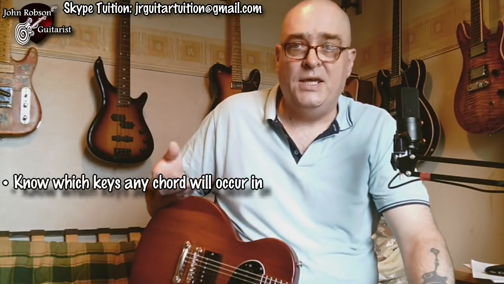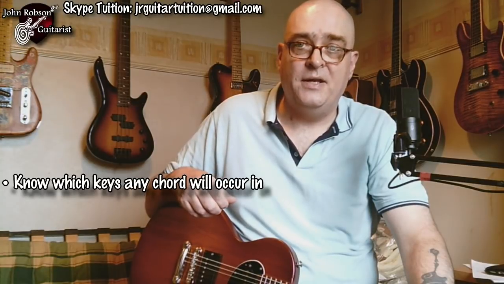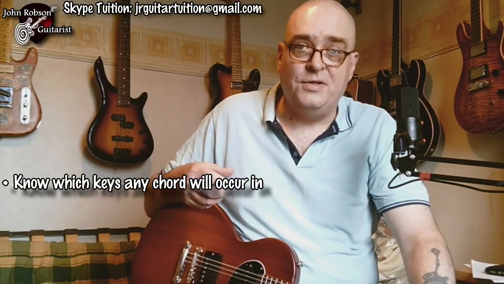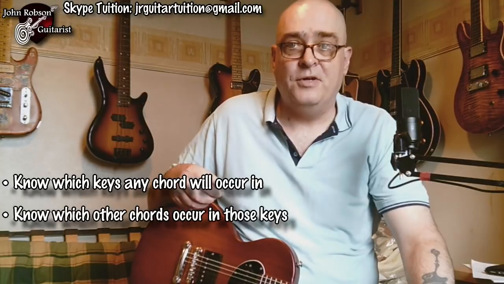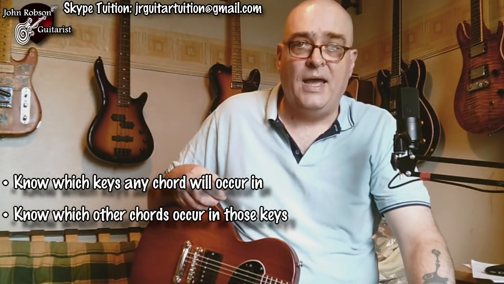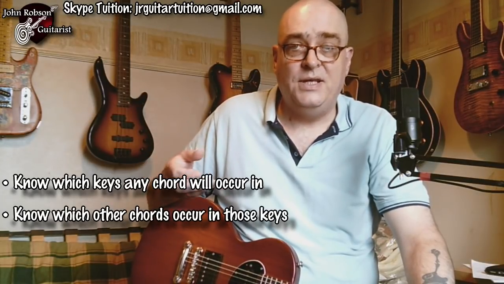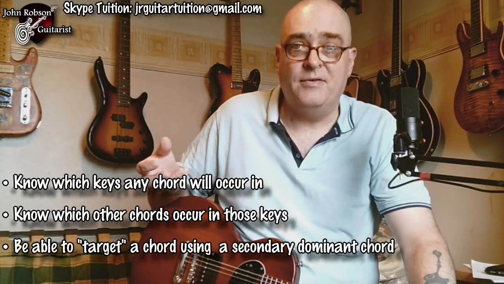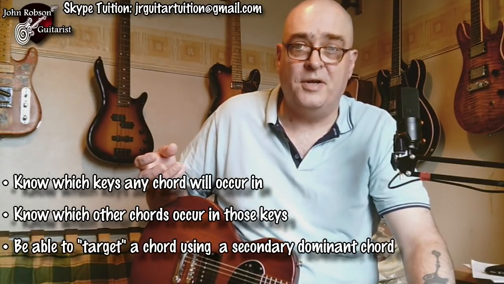So there you go. That didn't sound too bad in the end, did it? So let's have a quick summary of what you need to know to be able to use this rather cool technique. First of all, you need to know which keys any given chord can occur in. You also need to know which other chords are going to be in those keys. And the final thing is you need to know how to target any given chord using a secondary dominant chord.